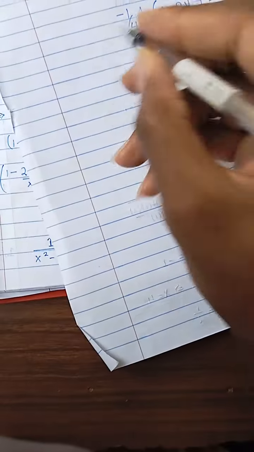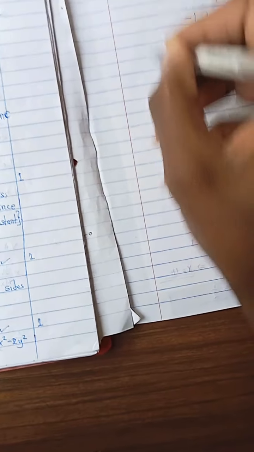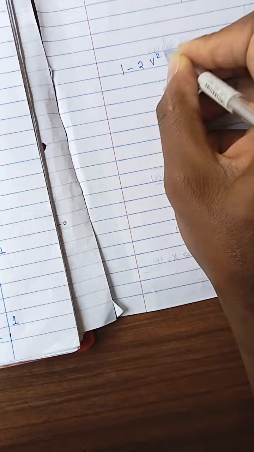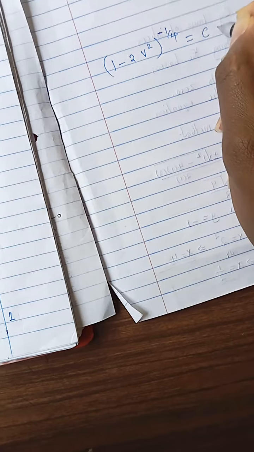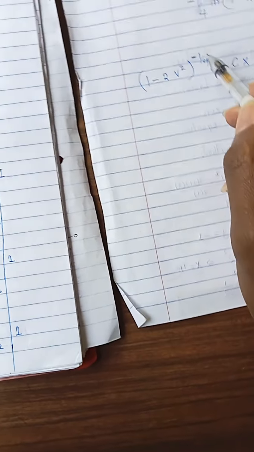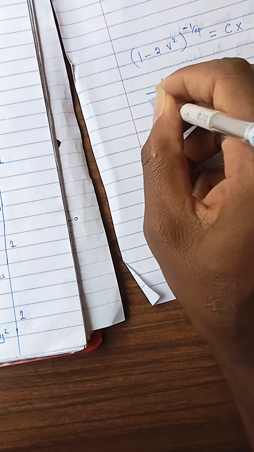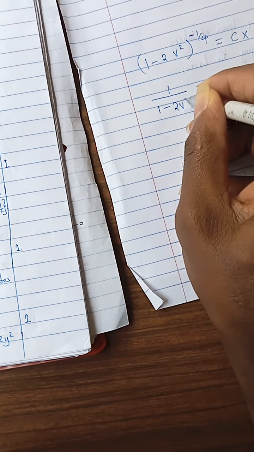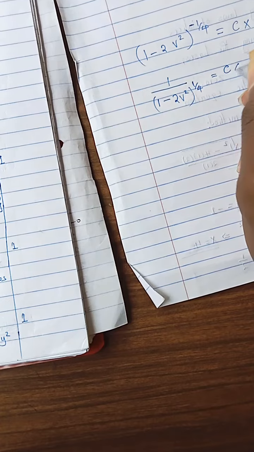Now let me do it here. If we eliminate the natural log on both sides, we have (1 minus 2v squared) to the power of negative a quarter is equivalent to cx. Now this can be written as 1 over (1 minus 2v squared) to the power of a quarter equals cx.